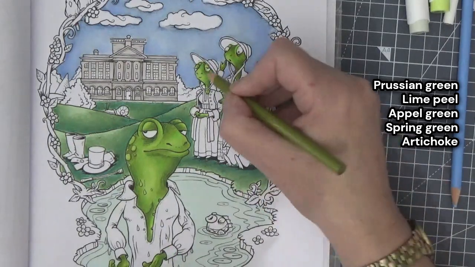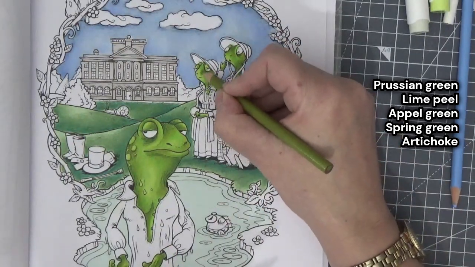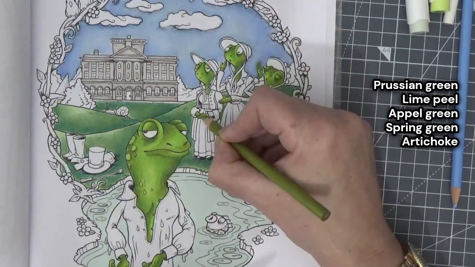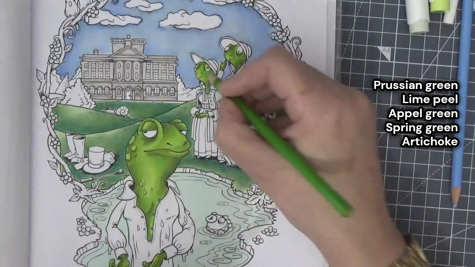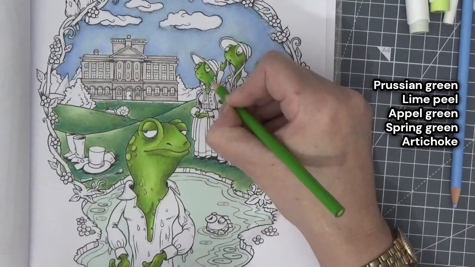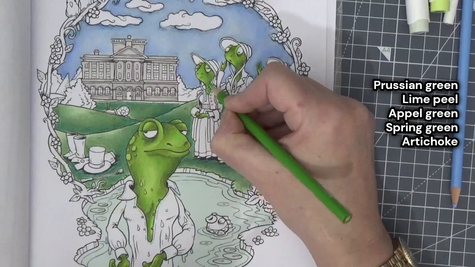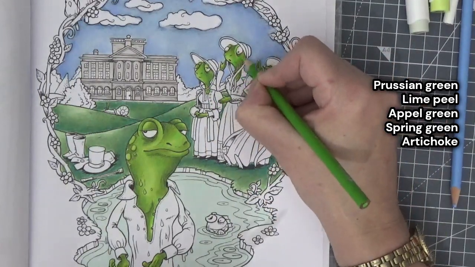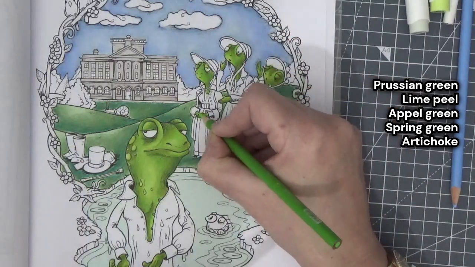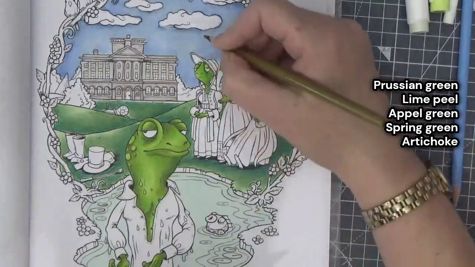Apple, back in with the lime peel. And the spring green. Just in case they weren't green enough, you know. And then the artichoke.